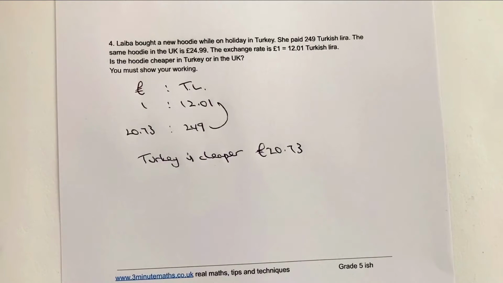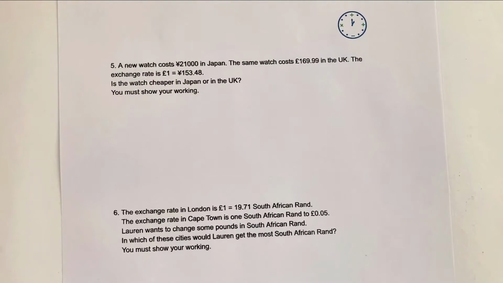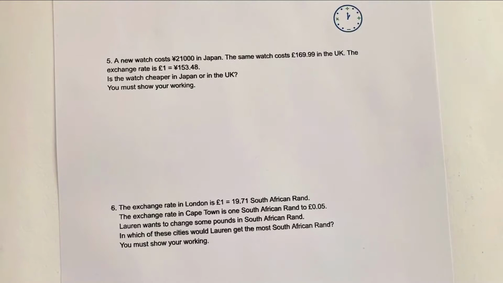Let's move on to the next one, which is all about a new watch. In this particular case, it sounds like you're a multi-millionaire, because this particular watch is going to cost you 21,000 yen in Japan, which is pretty good. I'd love to have that amount of money in my pocket. That sounds great. But the chances are it's not actually worth English pounds. It's not exactly the same. So let's have a look and see where we are.